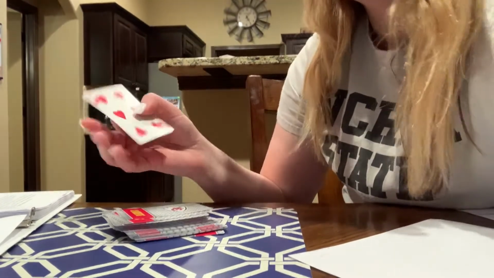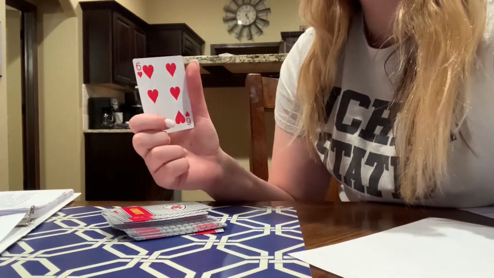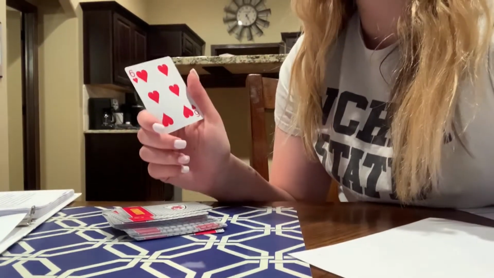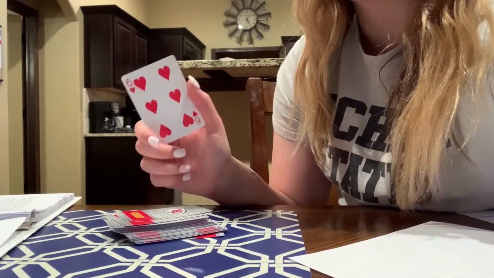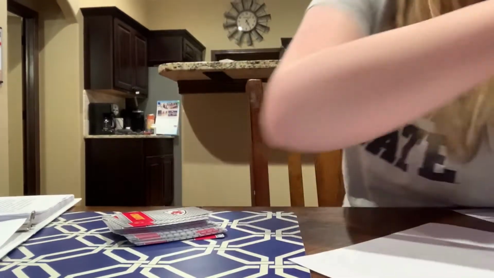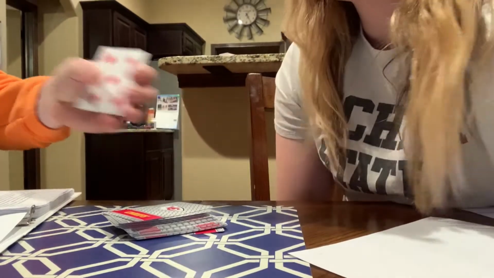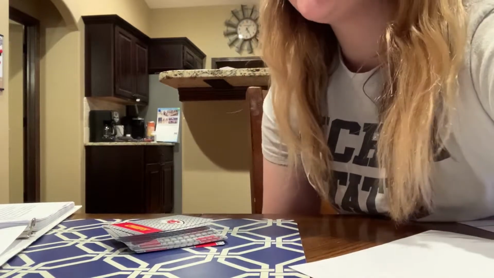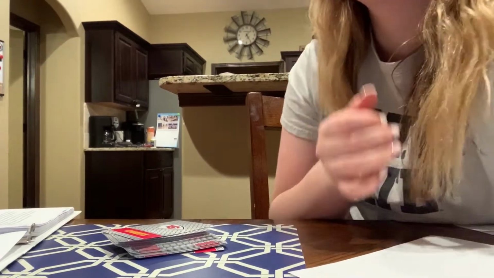Then I'm going to go, and I have 6. So my factors are 1, 2, 3, and 6. And my multiples are 6, 12, 18, 24, and 30. So I get to keep this card. He's going to draw one more that we're going to show. And he drew a 5, so he's going to give the factors of 5: 1 and 5, because it is a prime number. And then he's going to give 5 multiples of 5: 5, 10, 15, 20, 25. Okay, so he gets to keep his card.